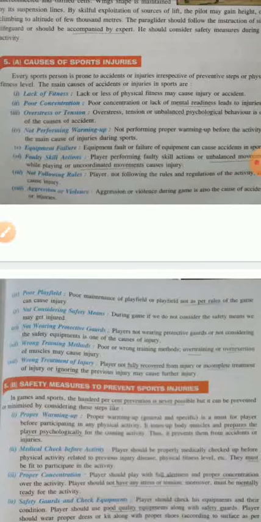Poor concentration. Poor concentration or lack of mental readiness also leads to injury. If the player is not mentally ready, or does not concentrate, then it also causes injury. Overstress or tension. If the player takes overstress, tension, or has psychological imbalance, it leads to injury.